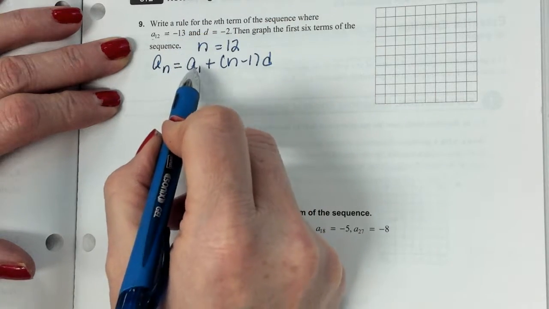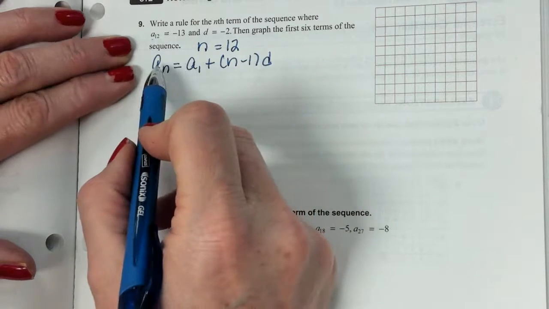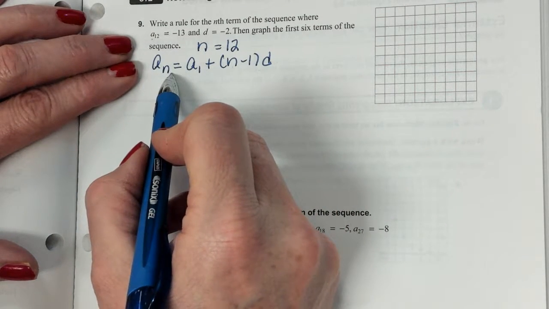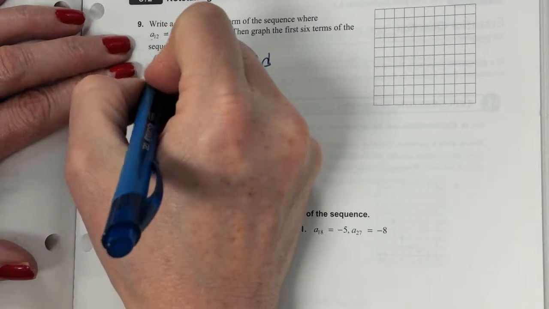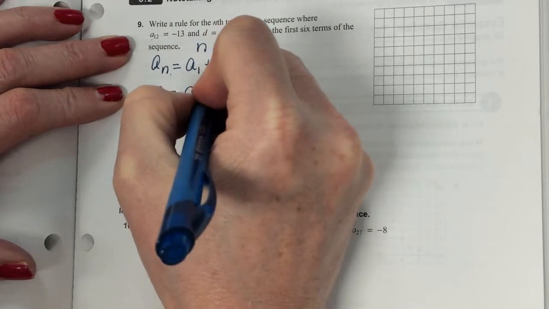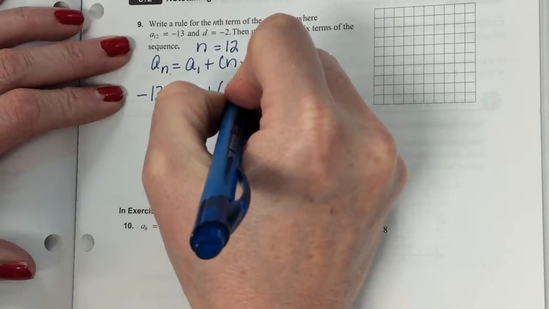I want to know what is a sub 1. So I need to know everything else. Well, I'm letting n be 12. So what is a sub 12? What was I told that answer is? So I have to put in negative 13 here. A sub 1, I don't know. I know the 12th term, so I know what n is.